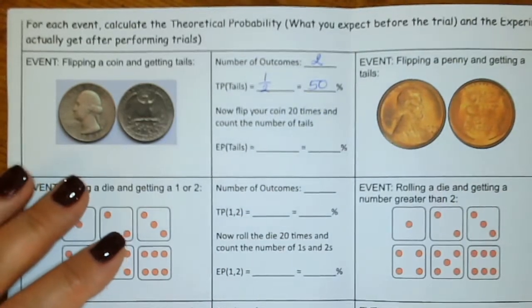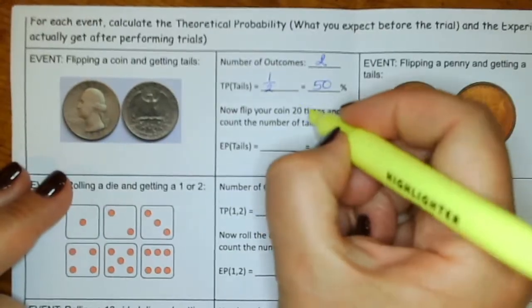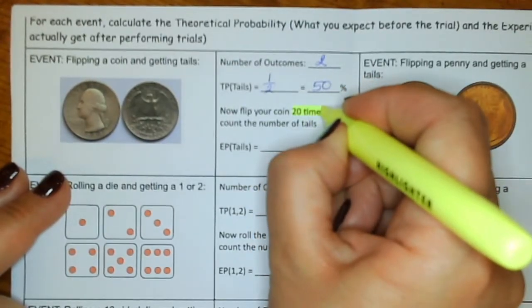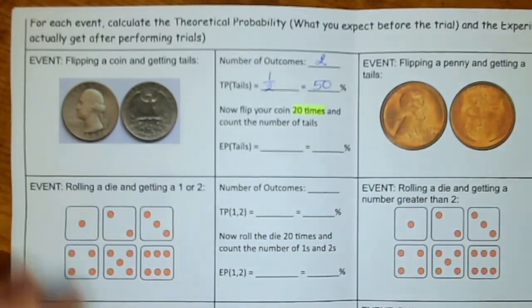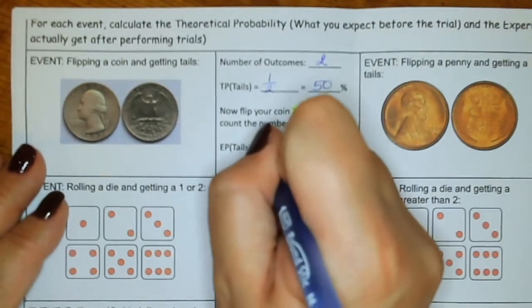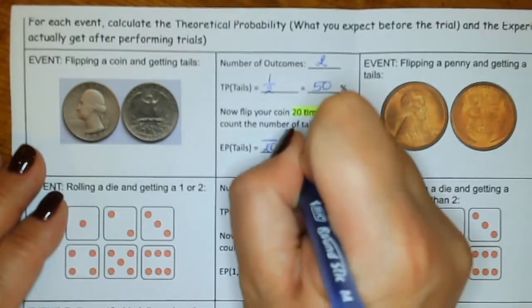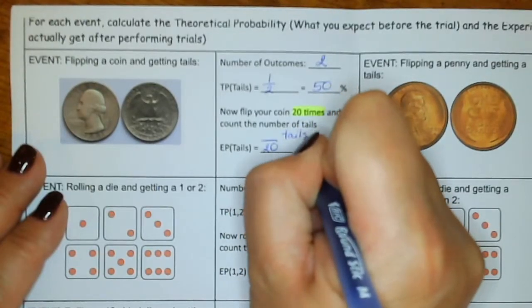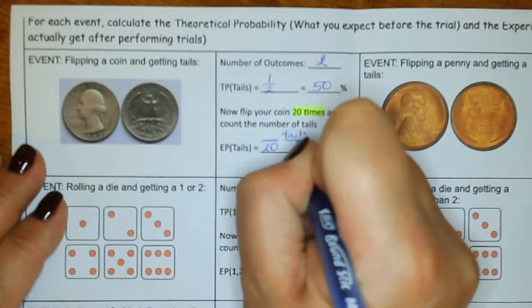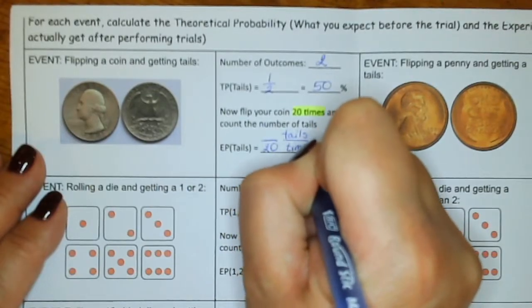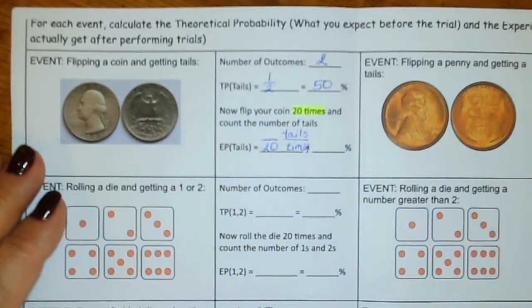And that will be out of 20 because we will have that experiment done 20 times. So your number is going to be how many tails out of 20 times. And then you'll convert that to percent.